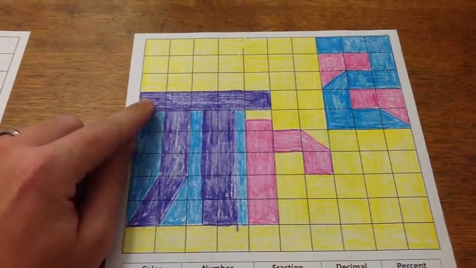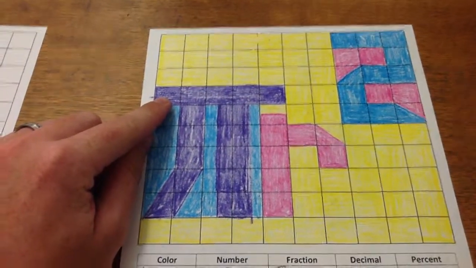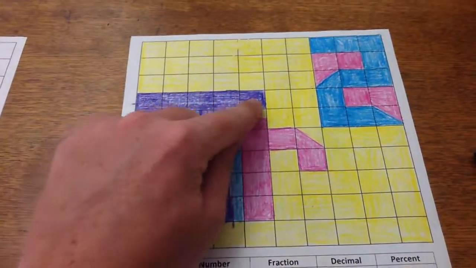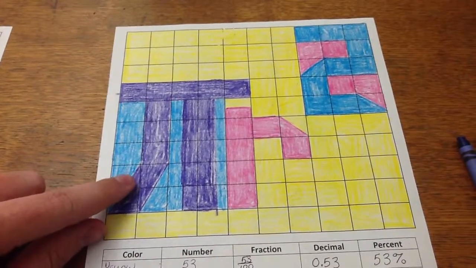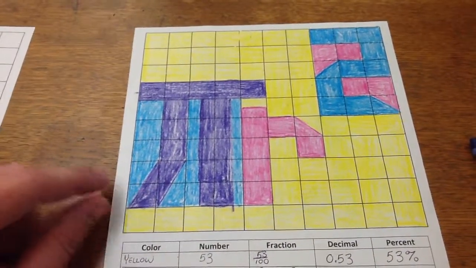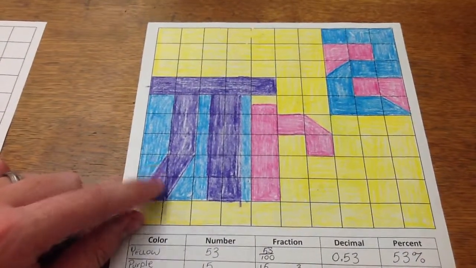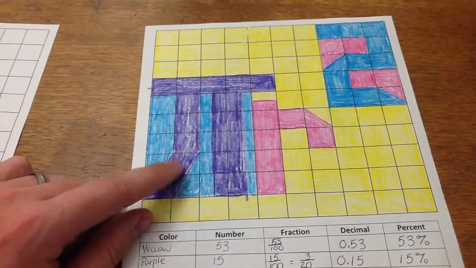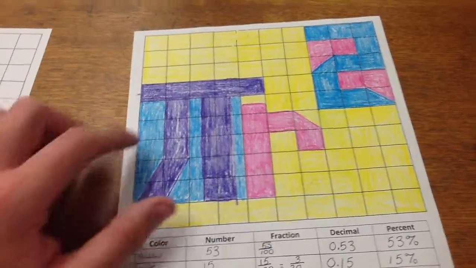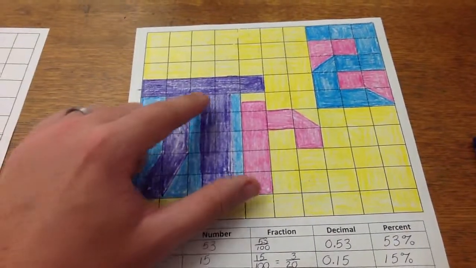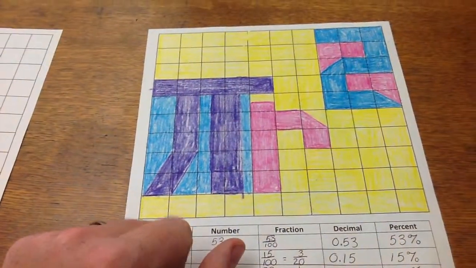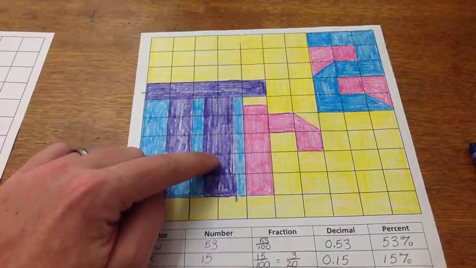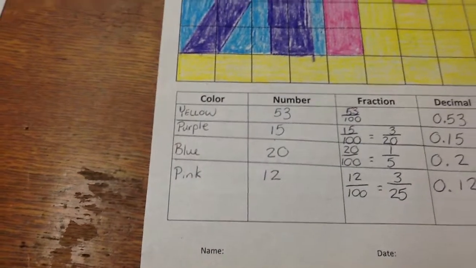So for purple, if we count the actual number of whole squares, I have 1, 2, 3, 4, 5, 6, 7, 8. And then down here, I've cut some squares into some pieces. These 2 pieces would equal 1 whole. These 2 would also equal 1 whole. So I have 8, 9, 10, and then I cut squares in half, or at least as close as I could to half, which would make 11, 12, 13, 14, 15. And as you see down on the bottom, I have 15 purple.